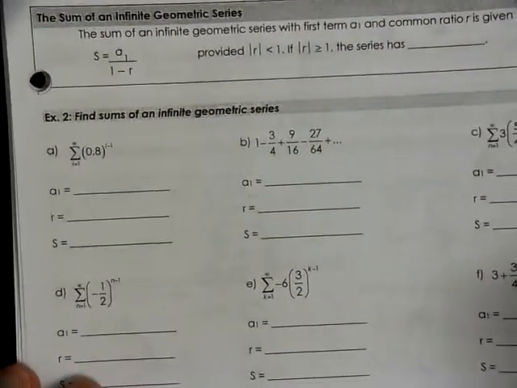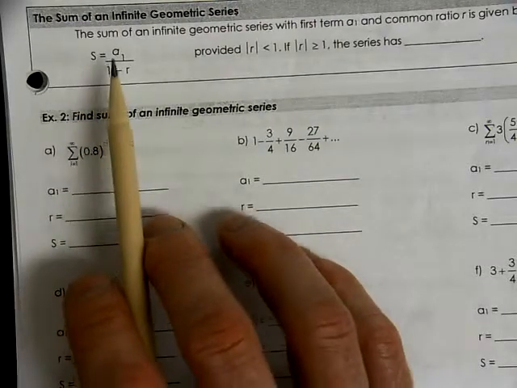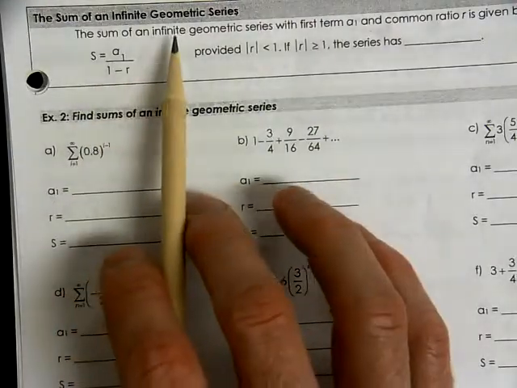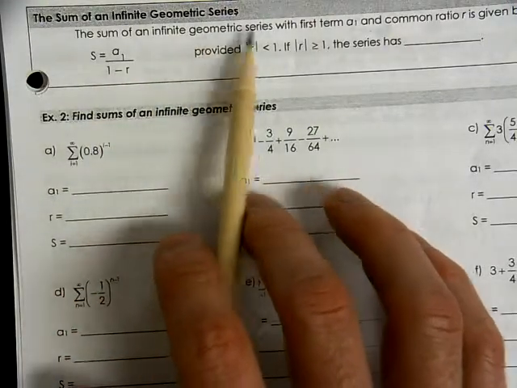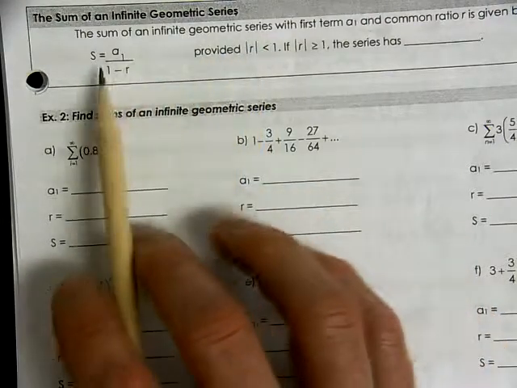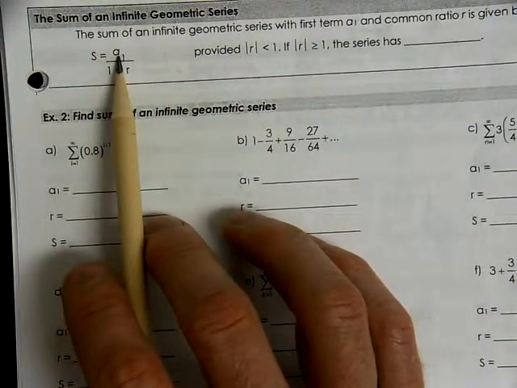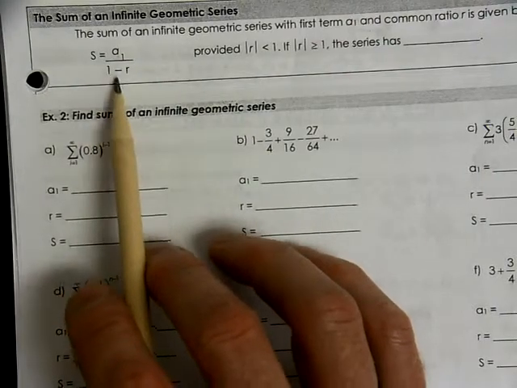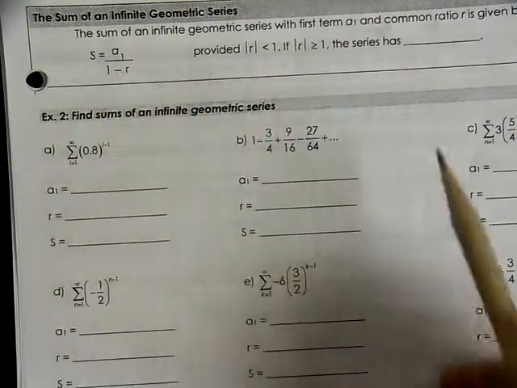There's a formula that we can use to calculate an infinite geometric series. We take the first term, and we're going to divide it by 1 minus the ratio.